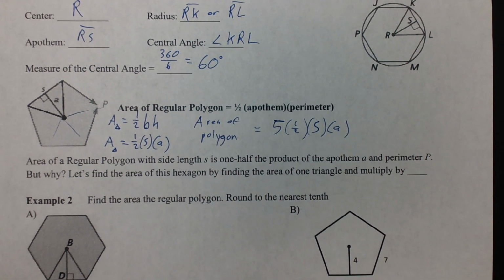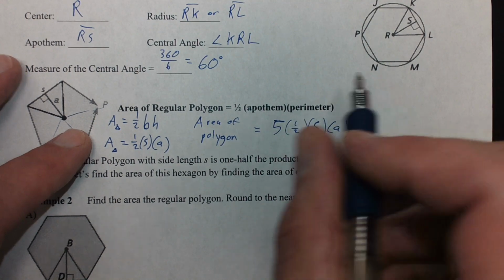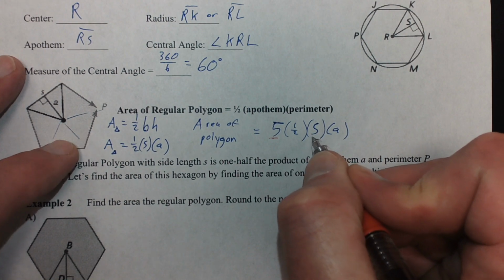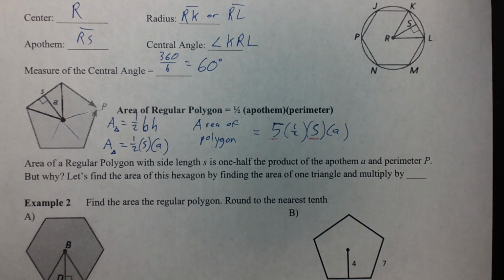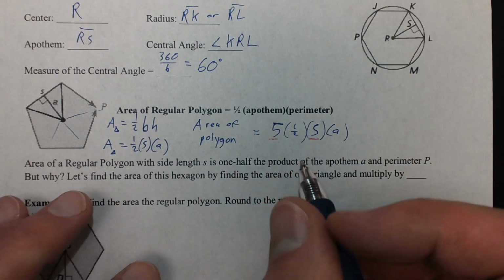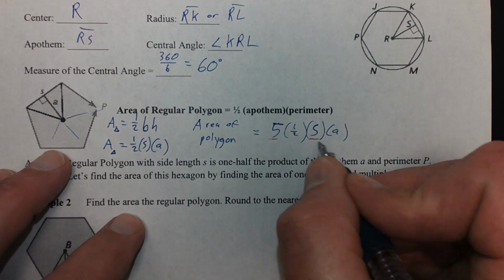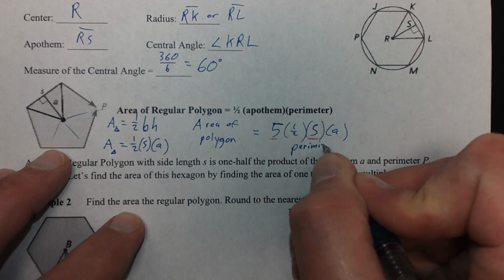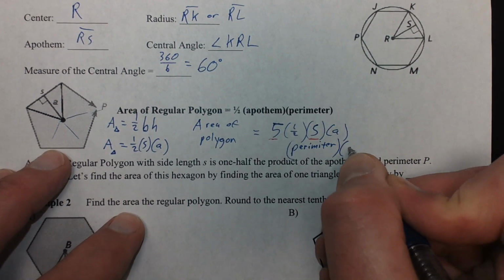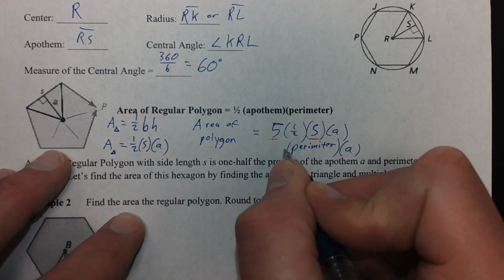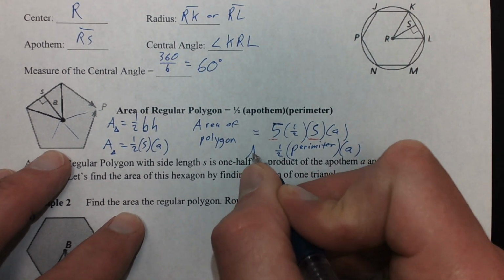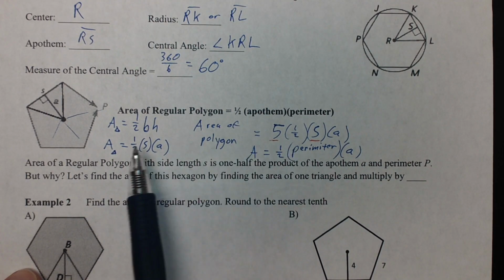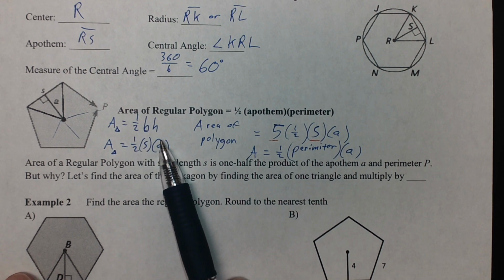Okay, what do I do with that? Well, I'm going to use some color coding here. The 5 and the S, it's really just another way of saying perimeter. So 5 times S is really just perimeter. So perimeter times apothem times 1/2. So that is the area of a polygon. 1/2 the perimeter times the apothem. And we prove that just by showing with triangles.